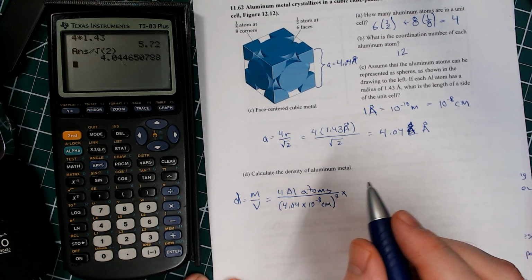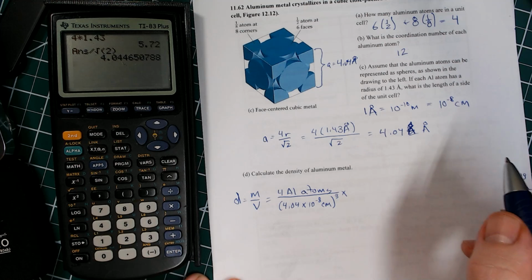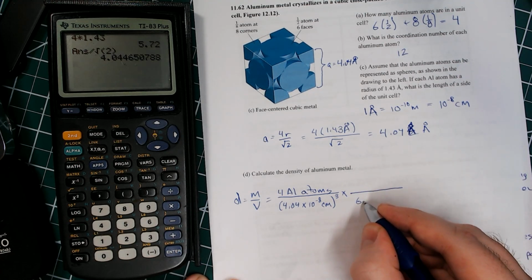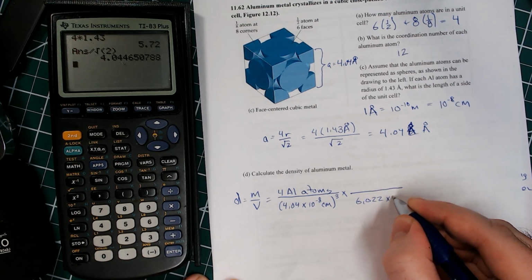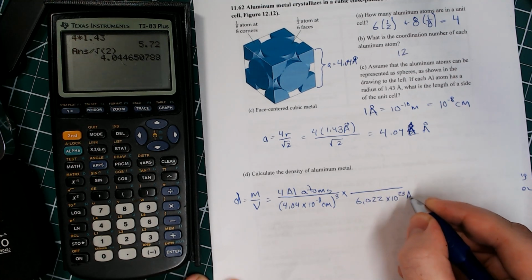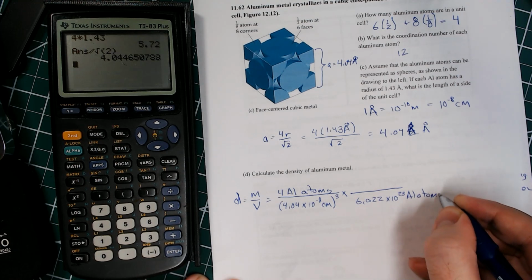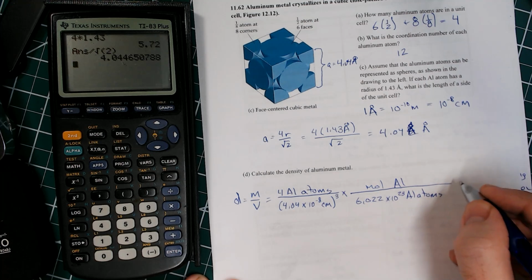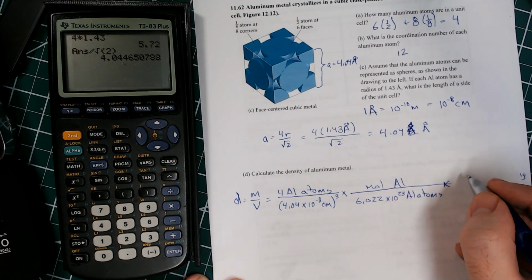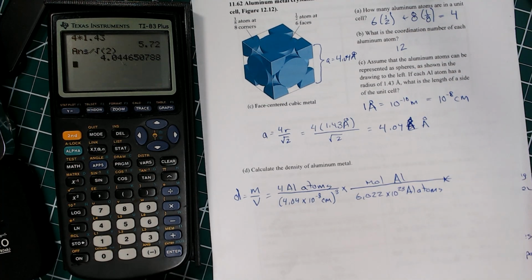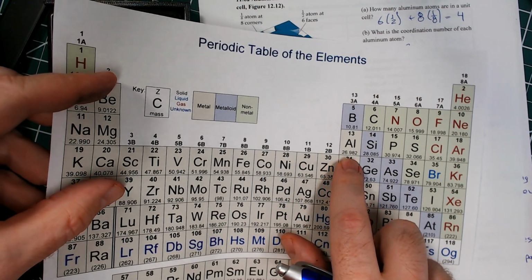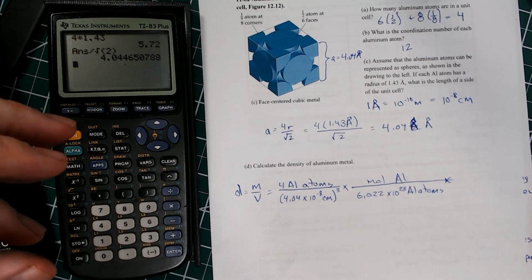To get from atoms to moles and then moles to mass, well, first we want to use Avogadro's number. So we'll do 6.022 times 10 to the 23rd aluminum atoms per mole of aluminum. And then finally, we want the molar mass of aluminum. So here I've got my periodic table, 26.98 grams per mole. So we'll put 26.98 there.